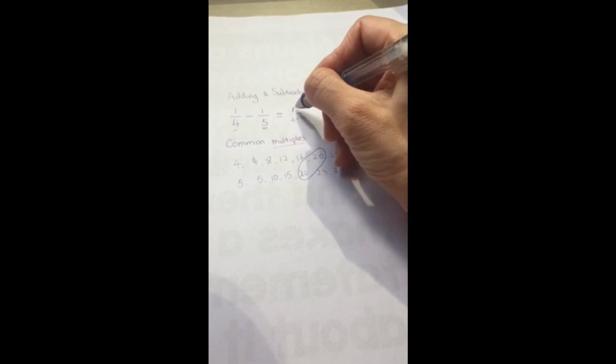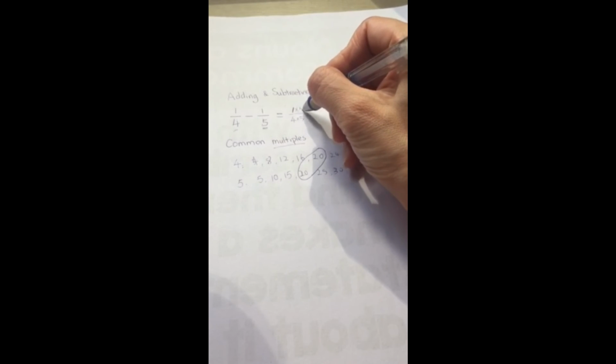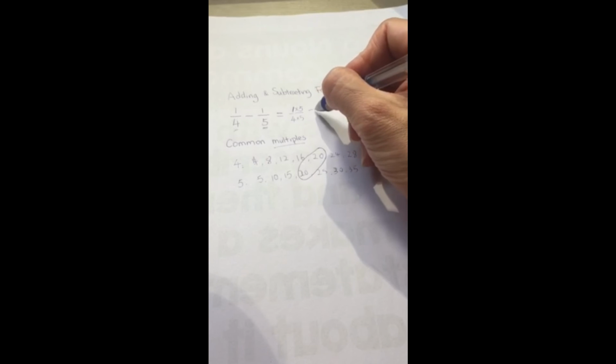So 20 is going to be their common denominator. So 4 times 5 is 20. We do the same for the numerator so that it remains equivalent. It is the same fraction. 5 times 4 is 20. Now 1 times 4, so it remains the same value. And it will be 5/20 minus 4/20. It would be 1/20. That's how you do subtracting fractions.